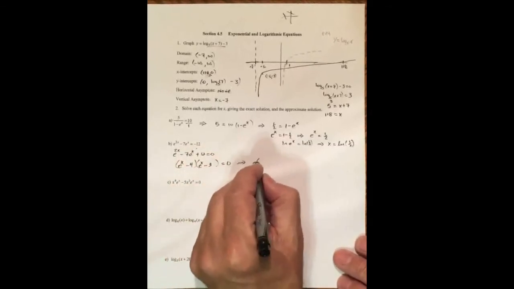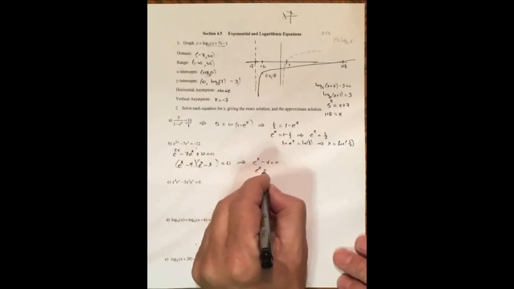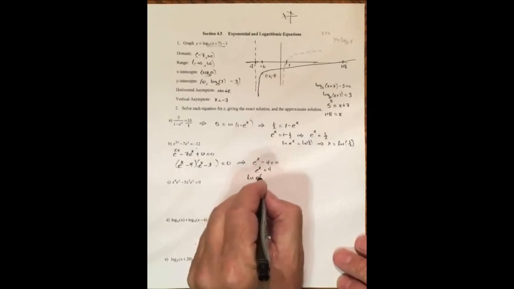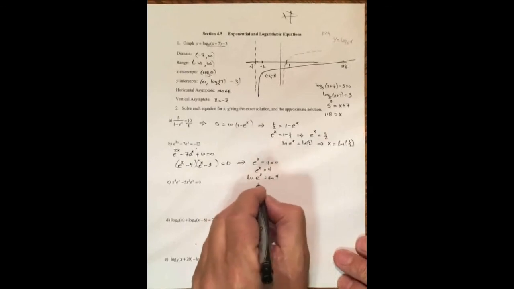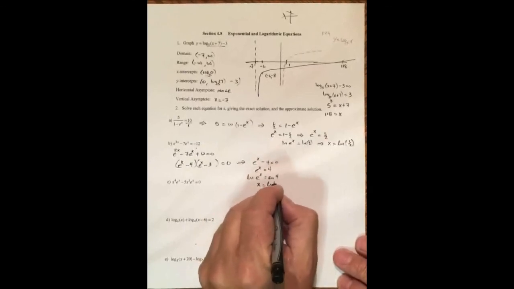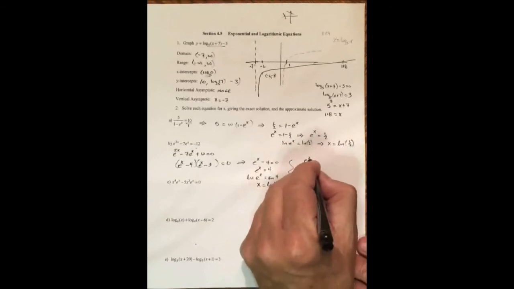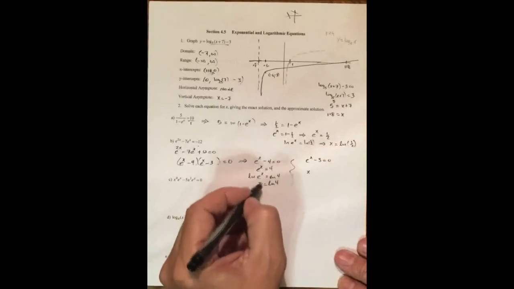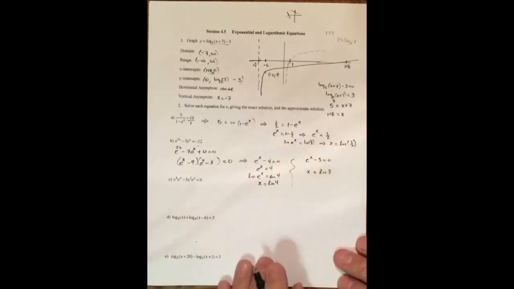So that means I have e to the x minus 4 is 0. E to the x equals 4. Natural log of e to the x equals the natural log of 4. So x is equal to the natural log of 4. Now also we have e to the x minus 3 is 0. So we're going to do the same procedure as this over here and get x is equal to the natural log of 3.